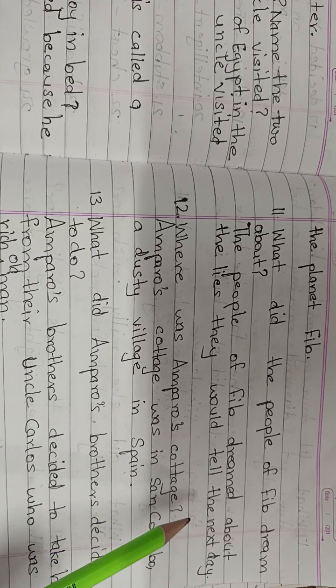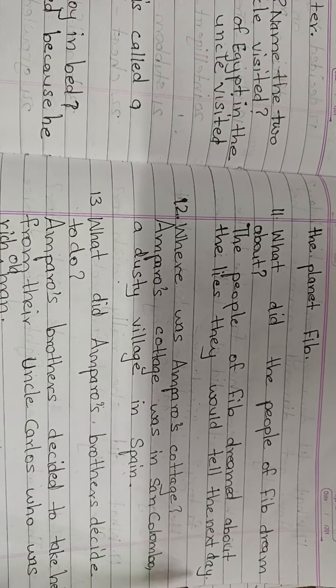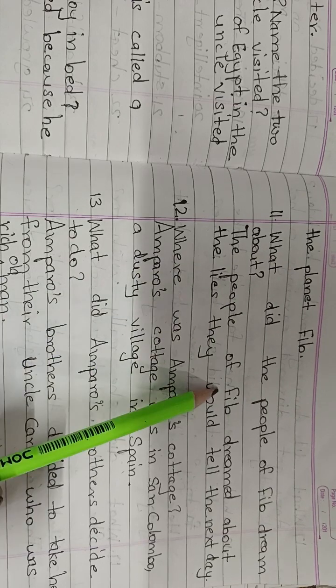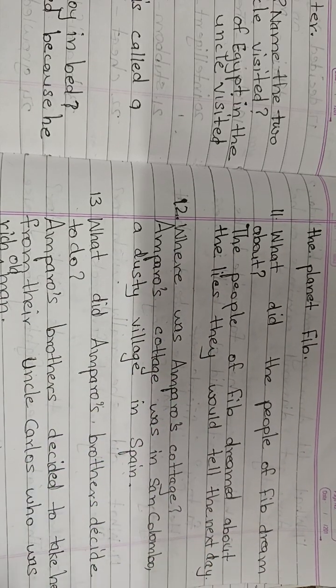So, every night they used to dream what lies they would tell the next day. So the answer is the people of Fib dreamed about the lies they would tell the next day.